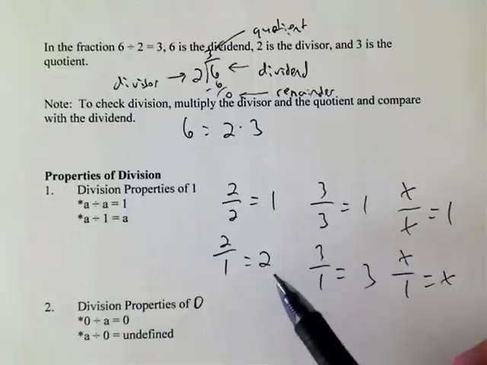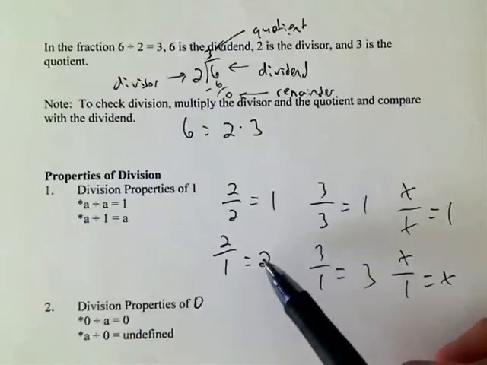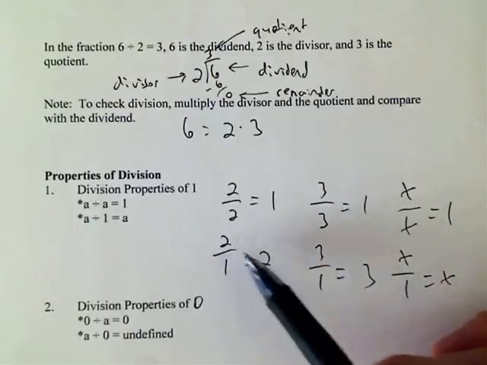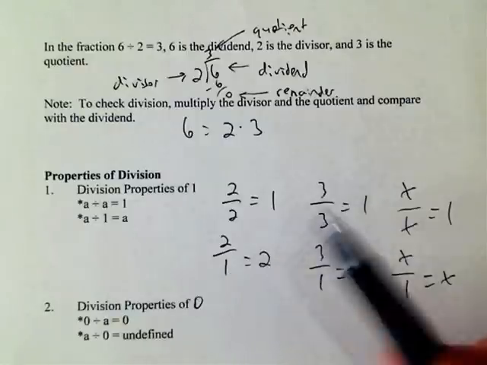A lot of times you'll be asked to add 2 plus 4/7. In that case, you want to take that 2 and rewrite it as 2 over 1, so you can see what it's being divided by, or what its denominator is.